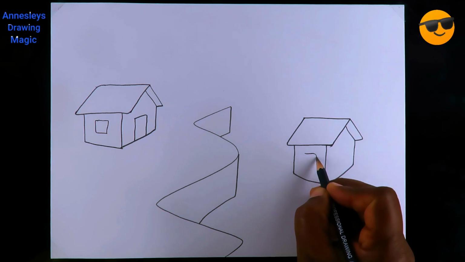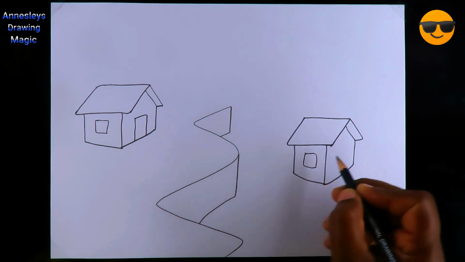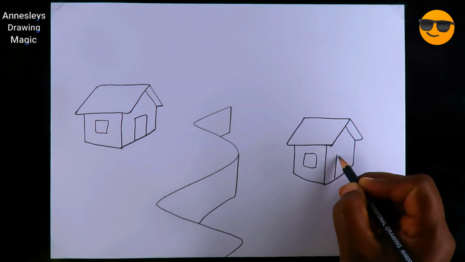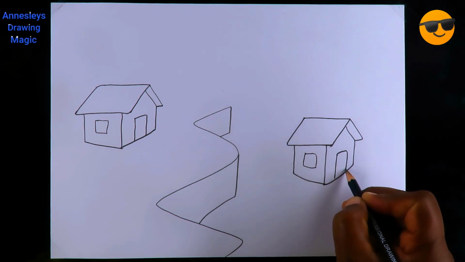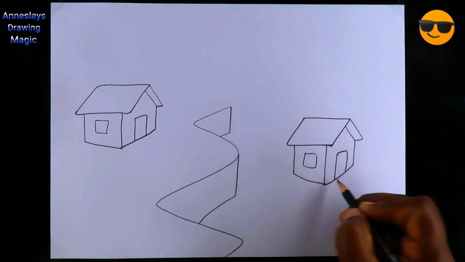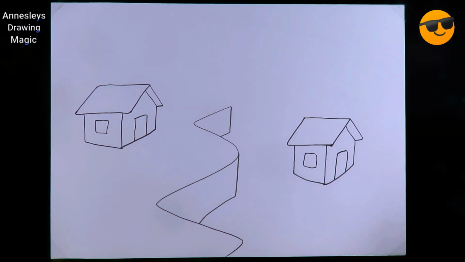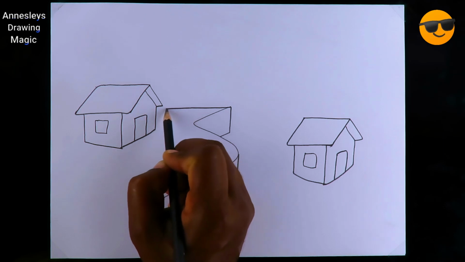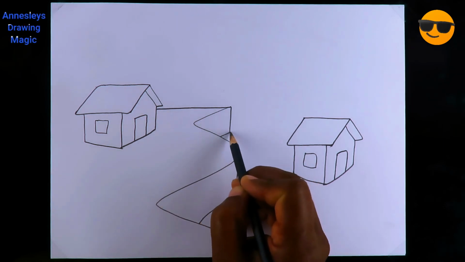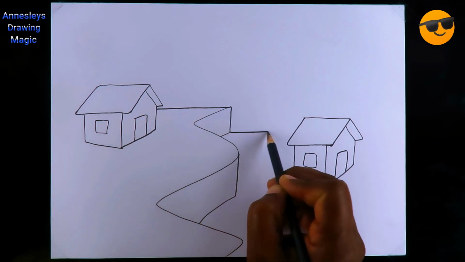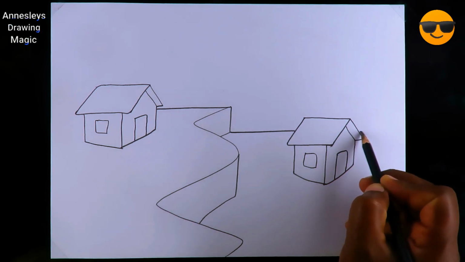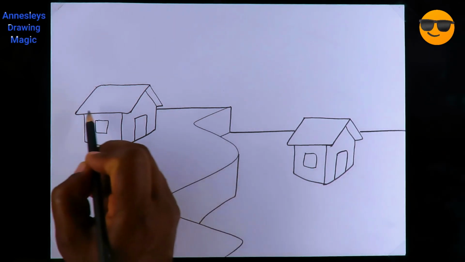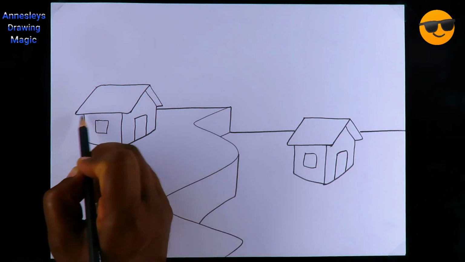Now here's the window, and here's the door, right. Our two homes are finished. Now fill this area. One, lower area like this, upper area like this.